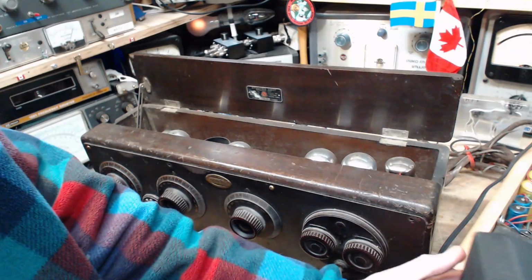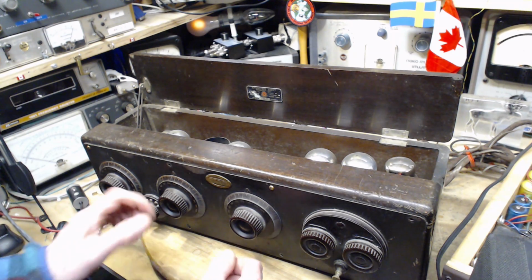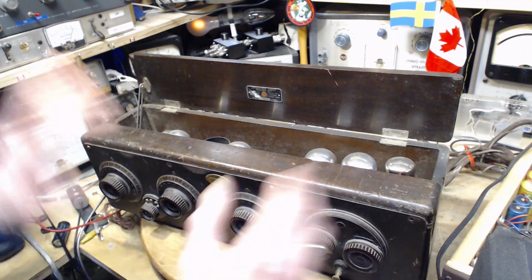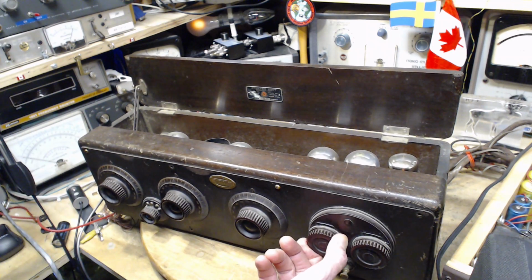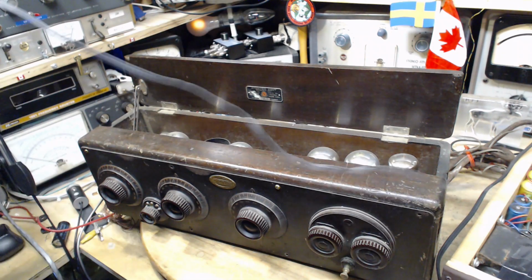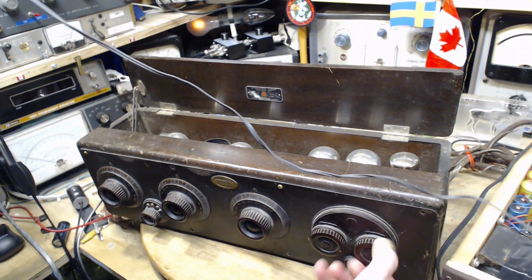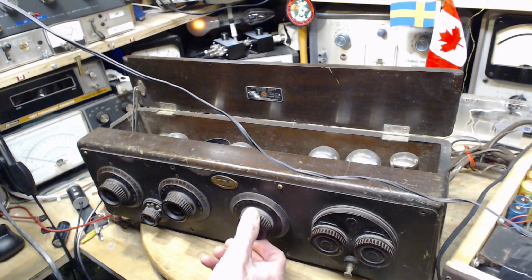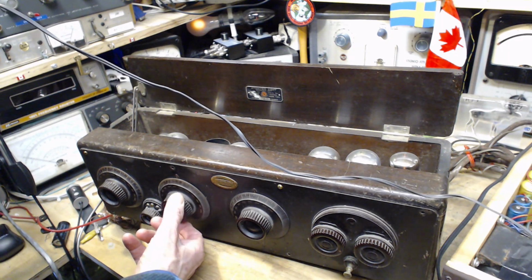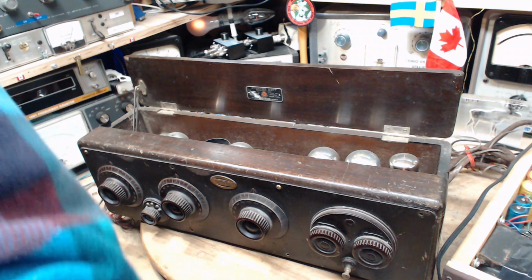Okay, stuck that speaker right on my ear. Not a thing. Not a thing. Well, all I can do is just twiddle these knobs a bit, but I have to put this on my ear. Absolutely nothing. Okay, I don't think I need to spend more time on that. Radio doesn't work. That's my conclusion. Hey, it doesn't work.